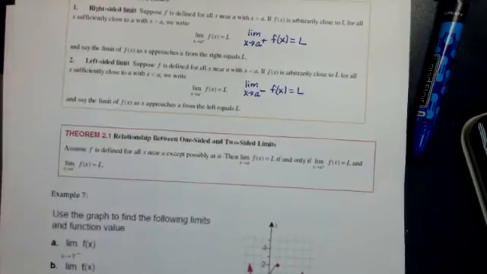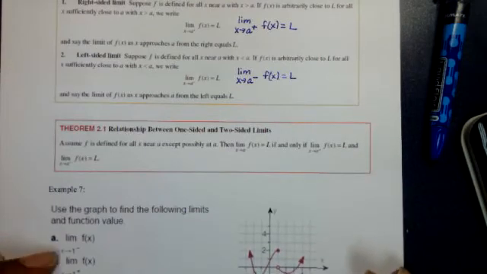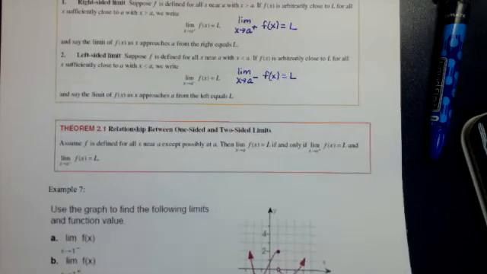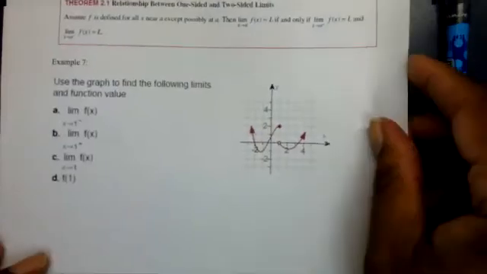And now the relationship between one-sided and two-sided limits. Here we're to assume f is defined for all x near a except possibly at a. Then the limit as x approaches a of f of x equals L if and only if the limit as x approaches a from the right of f of x is equal to L, and the limit as x approaches a from the left of the function f of x is equal to L.